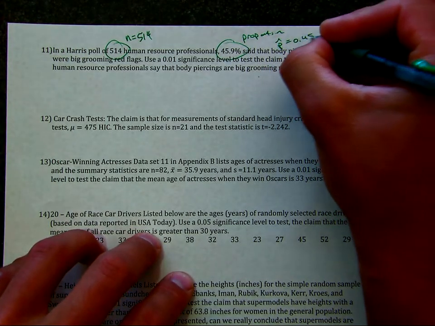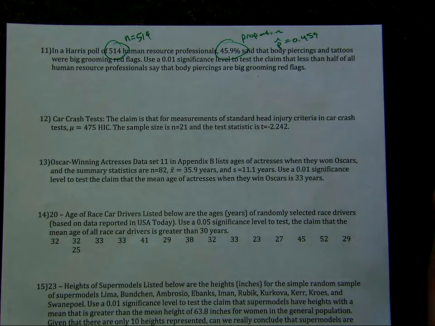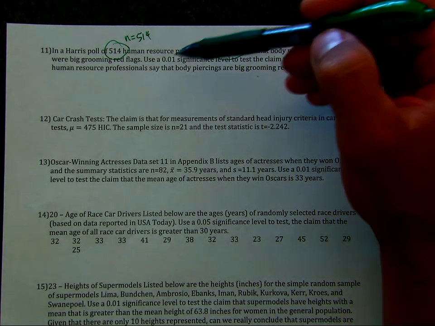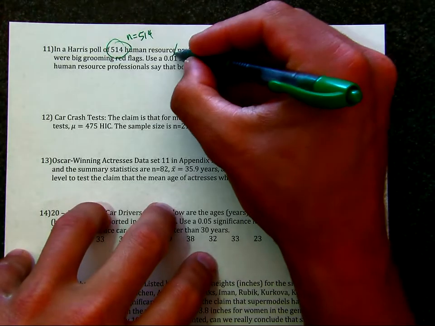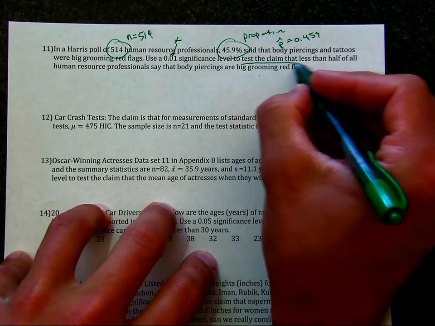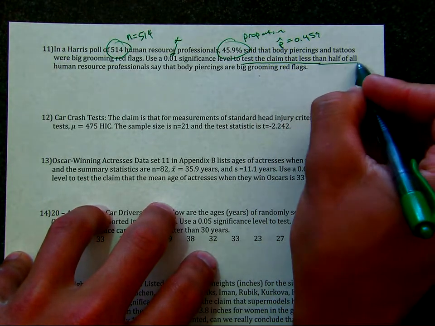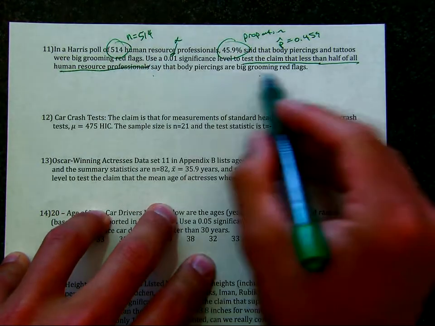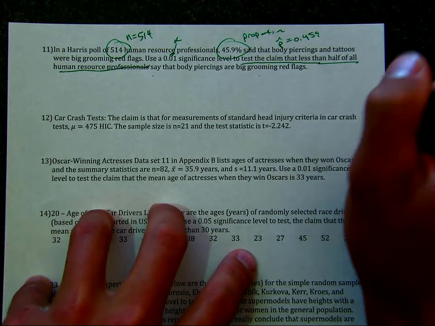All right, let's keep reading. We got a couple more pieces of information. Use a 0.01 significance level. That's your alpha. Test the claim that less than half of all human resource professionals say that body piercings are a grooming red flag. Right away you see it says less than half, so that's saying less than 0.5.